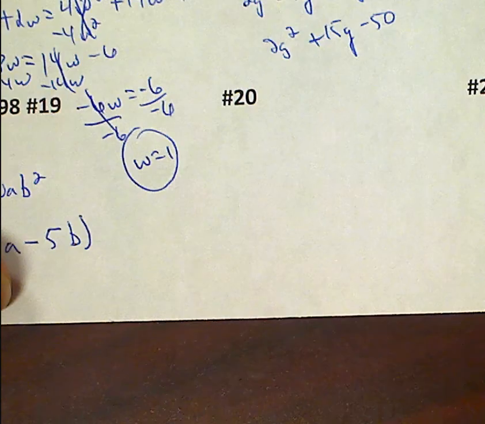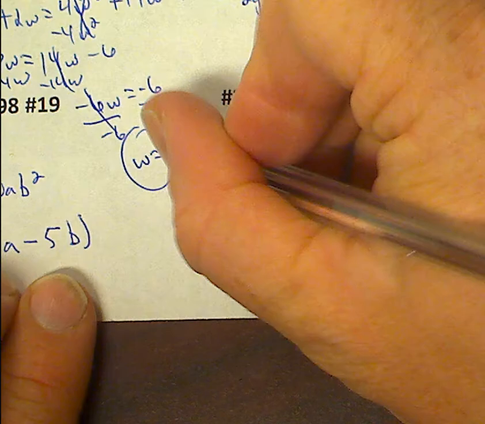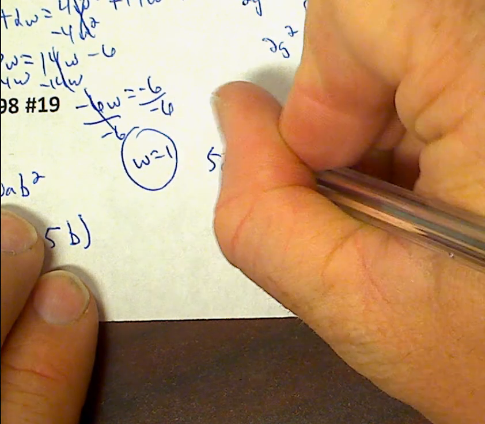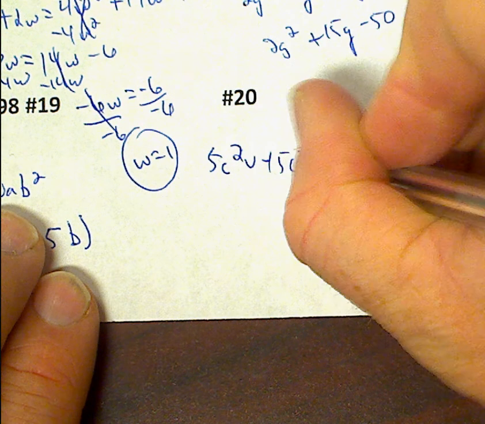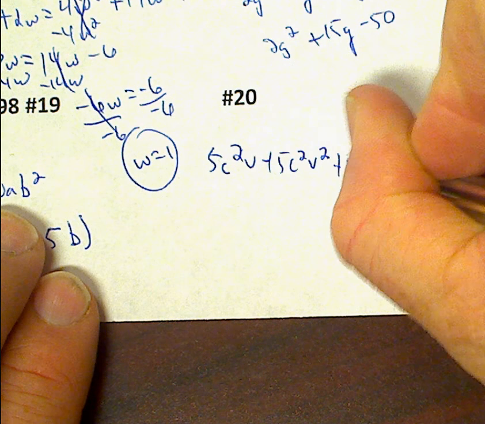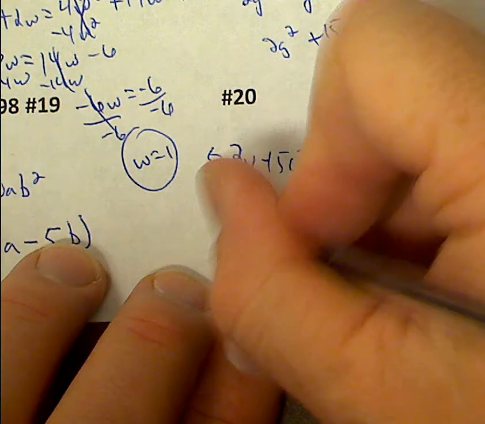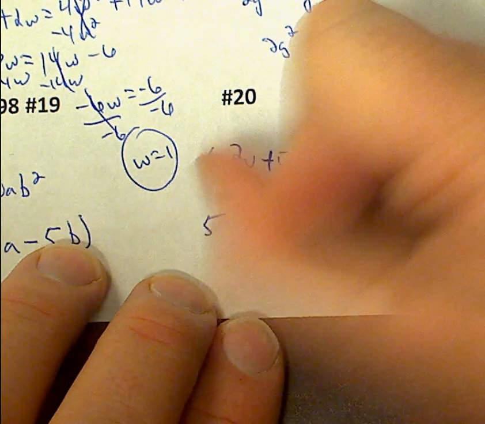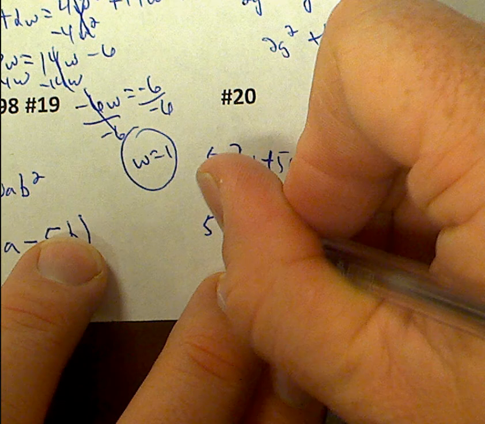Number 20. 5c squared v minus 15c squared v squared plus 5c squared v to the third. I can take out a 5, I can take out a c squared, and just one v.